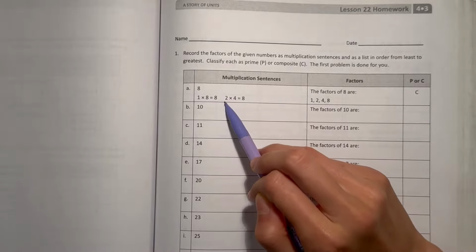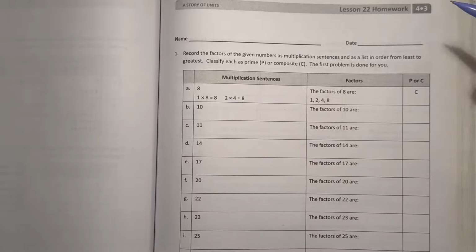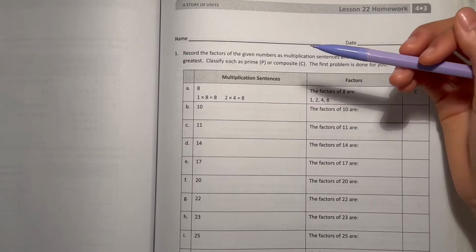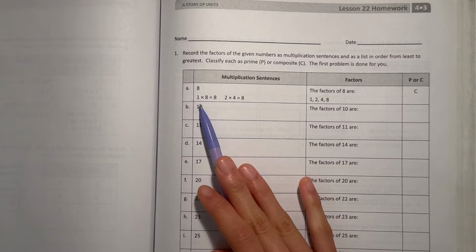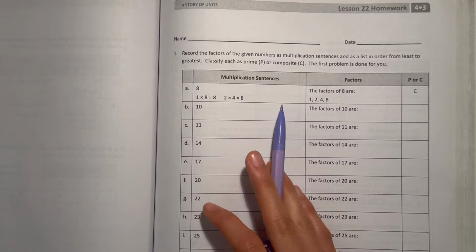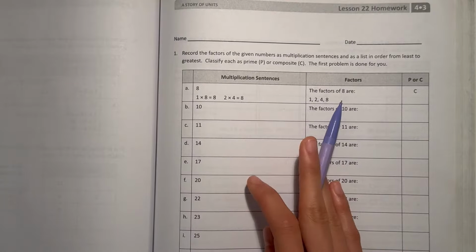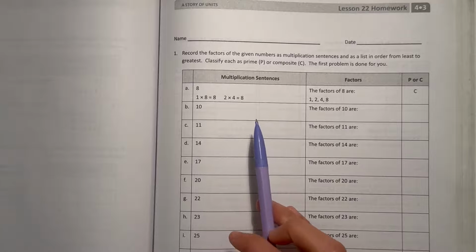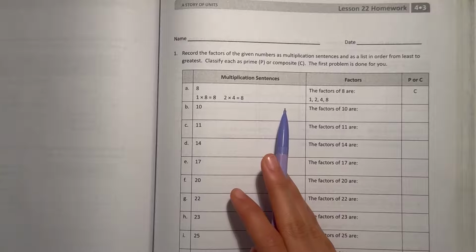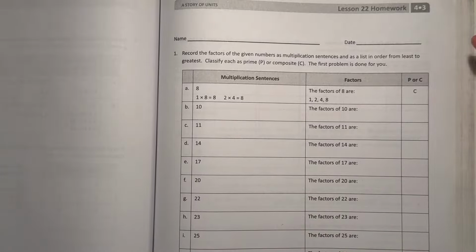Now we go to 2. 2 times 4 is 8. And 3 doesn't go into 8. 5, 6, 7, but 4 does. But since we already wrote 2 times 4, we don't have to rewrite it again. So our factors, written from least to greatest, are 1, 2, 4, and 8 itself. And so that means 8 is a composite number because it has more factors than just 1 and itself. For a number to be a prime number, only 1 and the number itself can be the factors, meaning it has no other factors, basically.